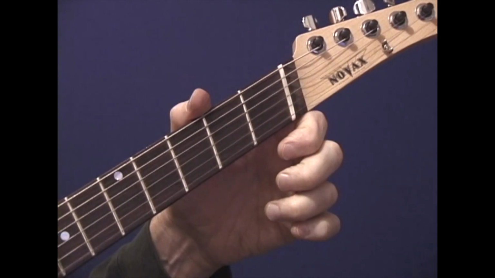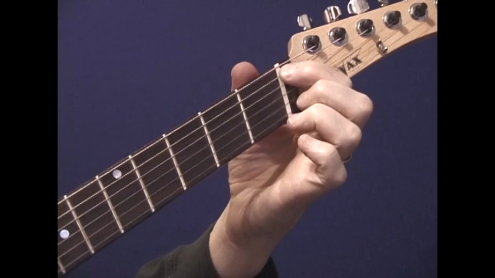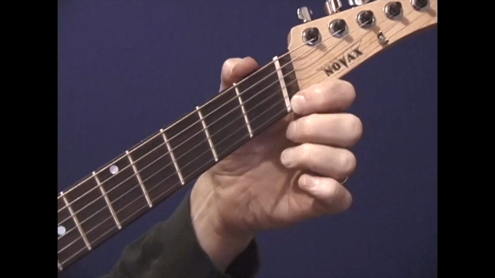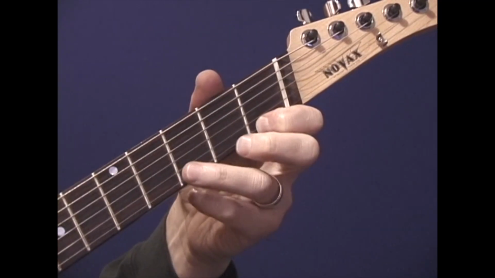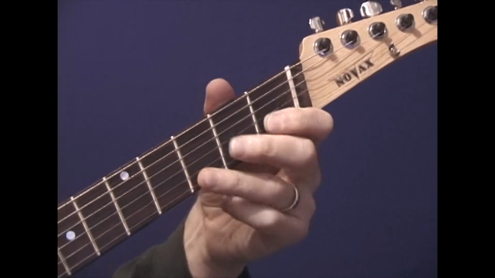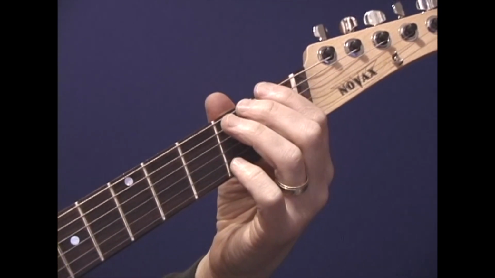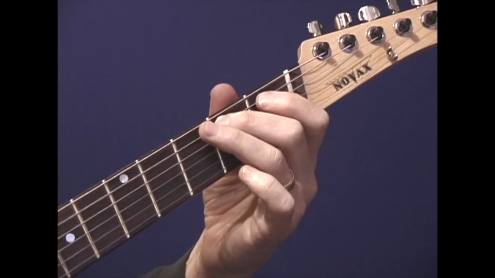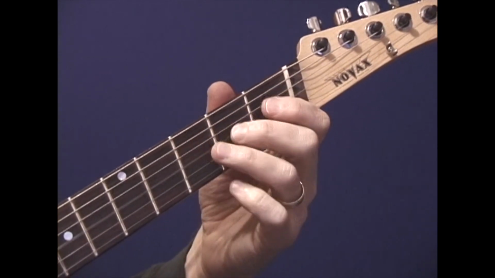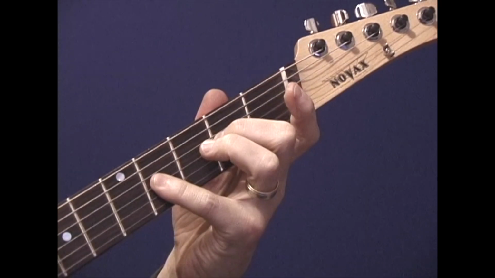Then first open E. Remember, it was eat a darn good breakfast early, so that's E to F is 1 fret, and F to G is 2 frets. So these are the natural notes E, F, G, A, B, C, D, E, F, G, A, B, though we'll omit this one now.